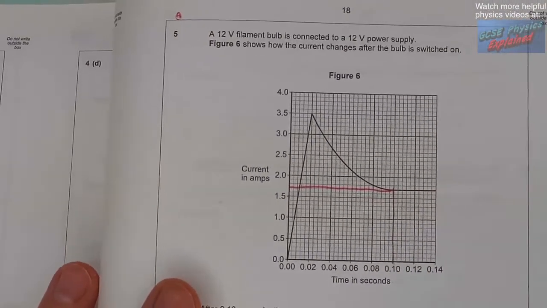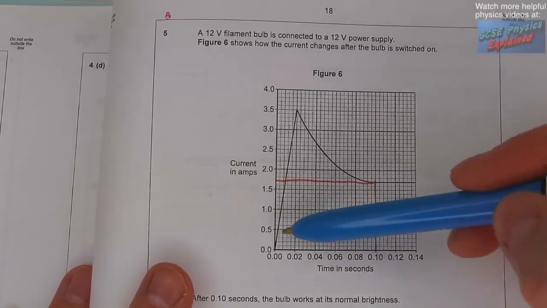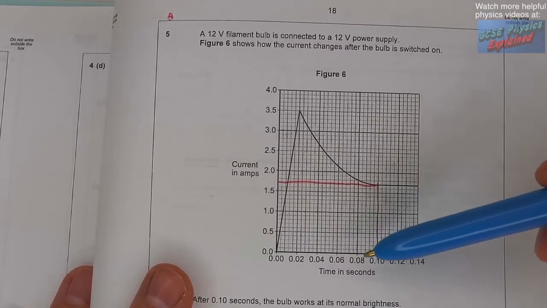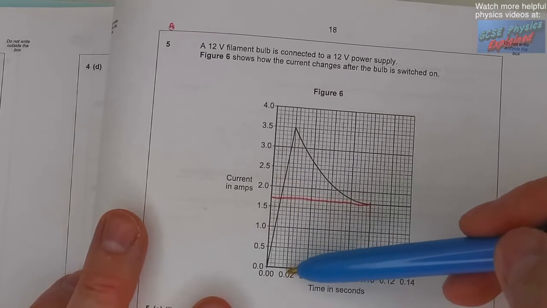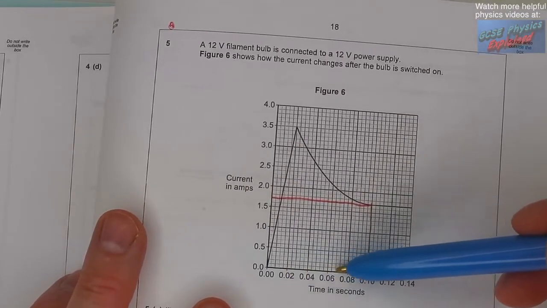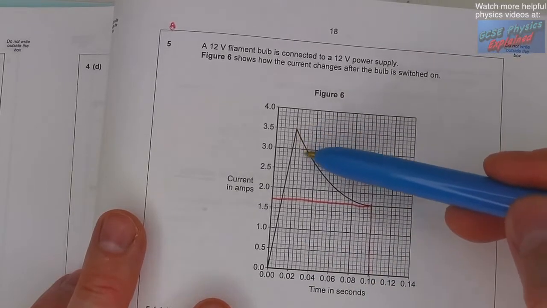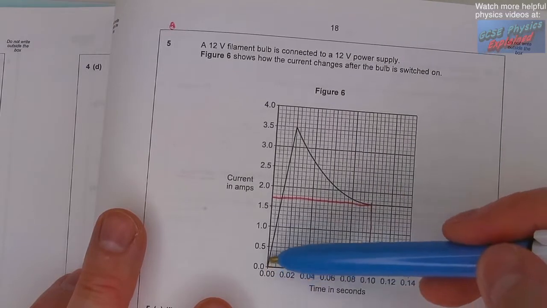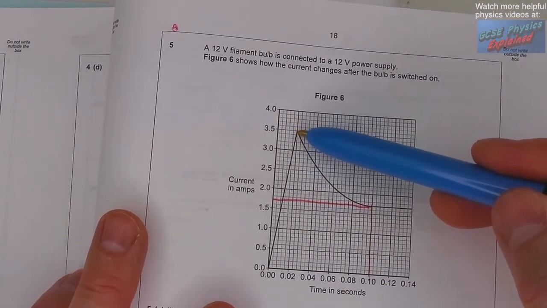Well, if we look back at the graph, we can see that between 0.02 and 0.08, the current is coming down. But before that, the current had gone up.